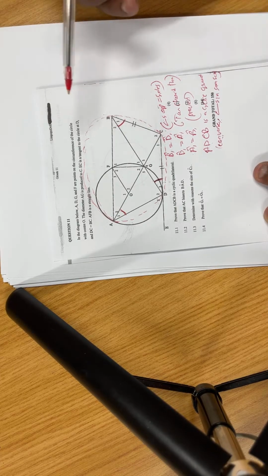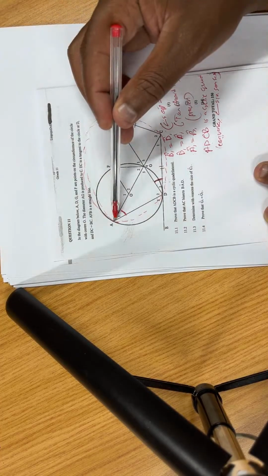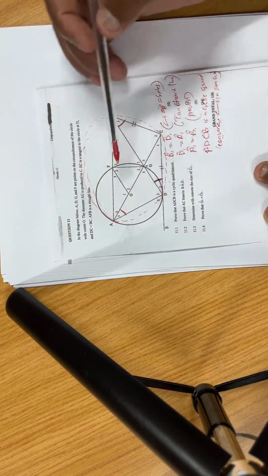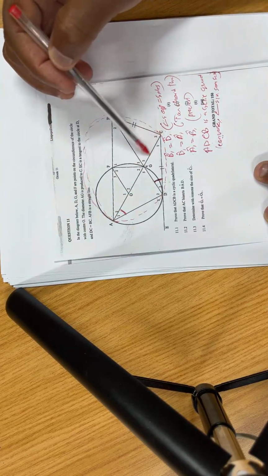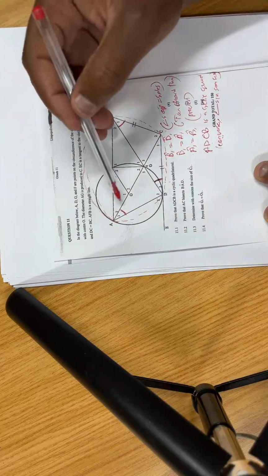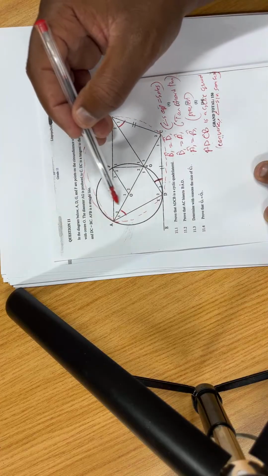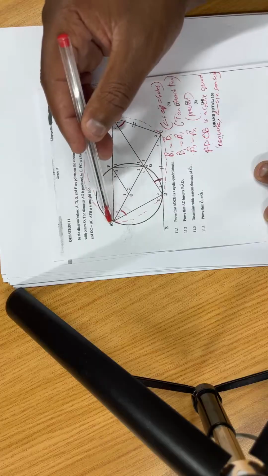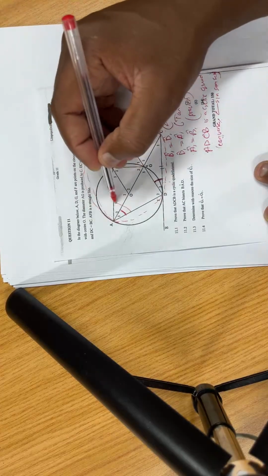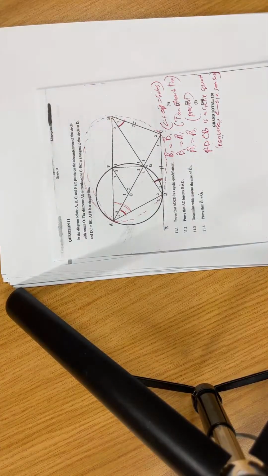We must prove that the line AC bisects the whole angle A, which means A1 and A2 must be equal. So how do we prove such?